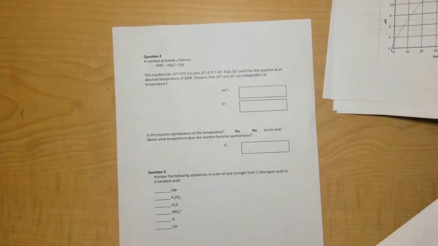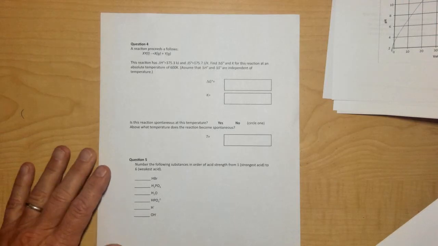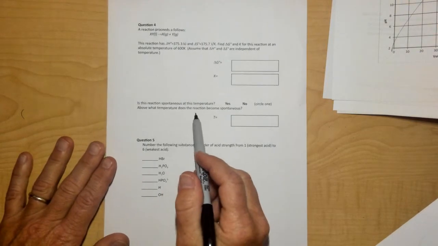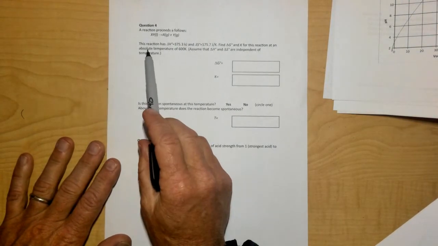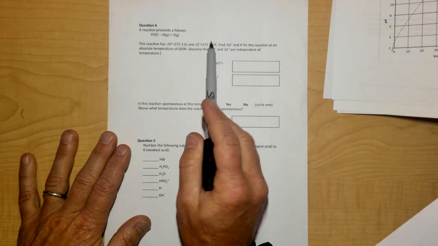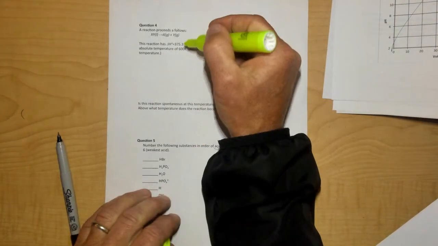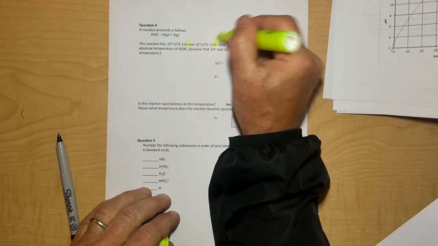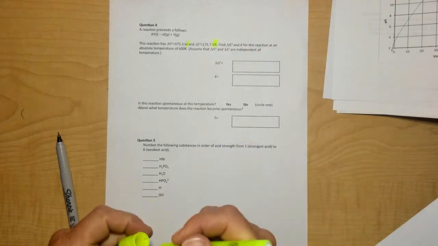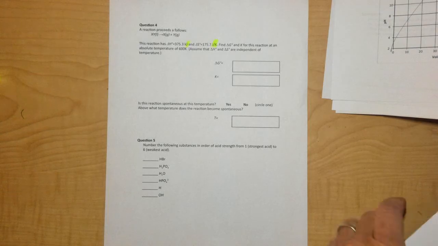All right, our next problem is a G, K, and T problem from chapter 19. Here's a reaction. It has an H and it has an S. Watch the units here. Be careful, because this one's in kilojoules and this one's in joules. Okay. Find G and K for this reaction at an absolute temperature of 600 degrees, and then assume that H and S are independent of temperature.